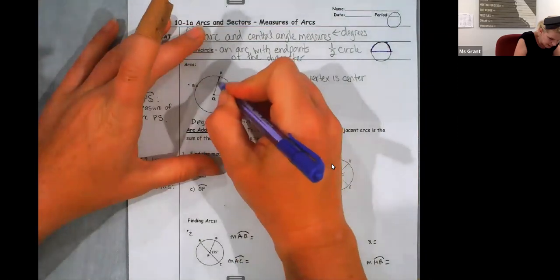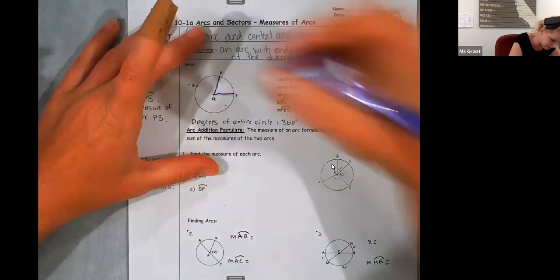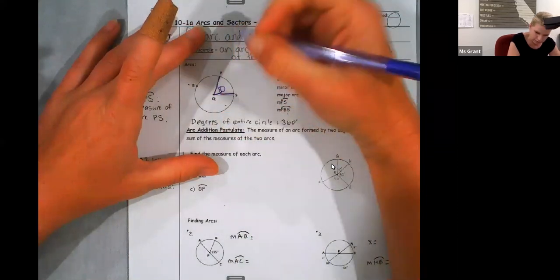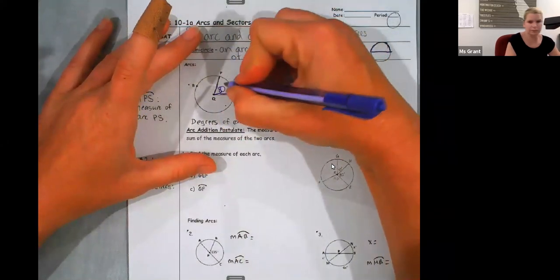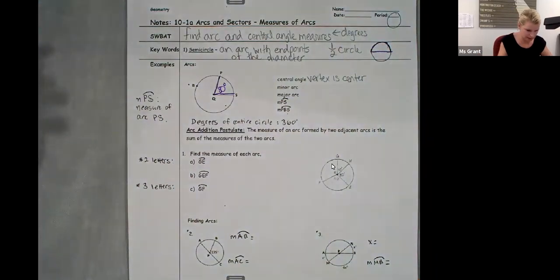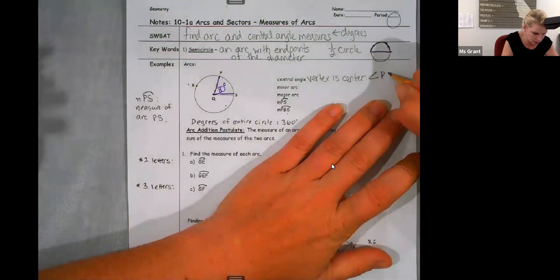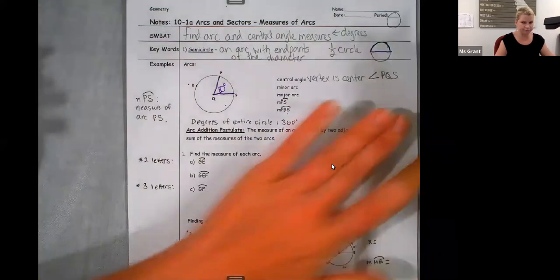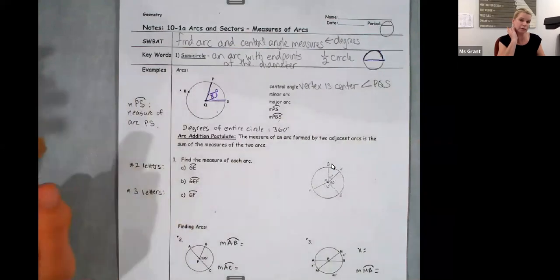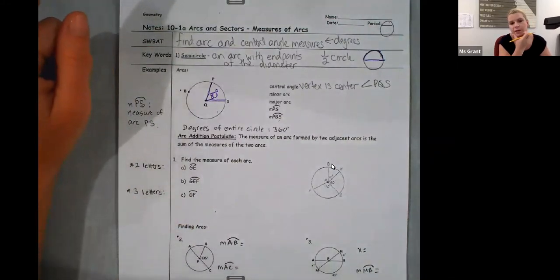So it would be this angle right here, and I could say that that's 80 degrees. That would be angle PQS. That's the central angle, 80 degrees in the middle there.